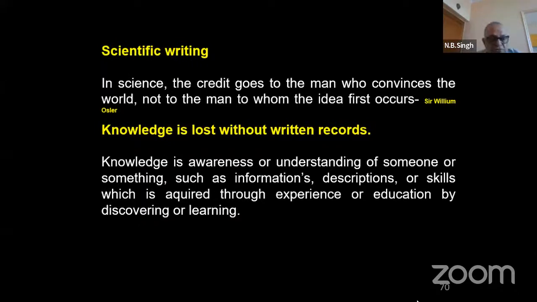Same happened with our Indian scientific contribution. We in ancient India have contributed a lot in scientific research, maybe particularly in chemistry also. But because there was no record, we lost it. Only here and there could we collect some information on our contribution in ancient days. So knowledge is lost without written records.